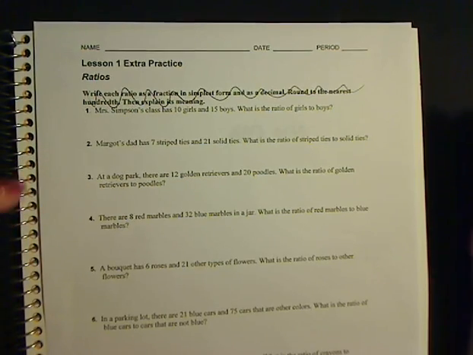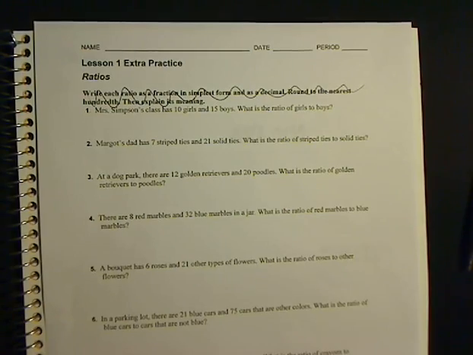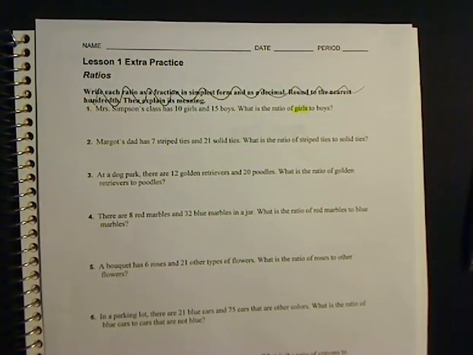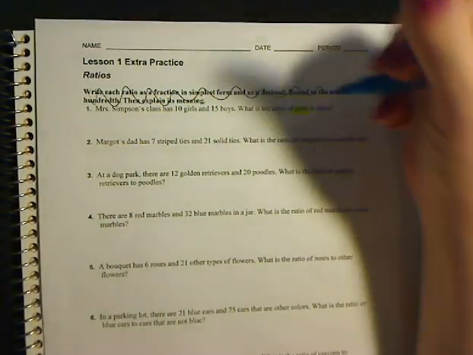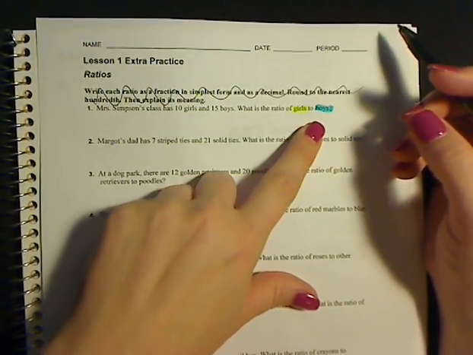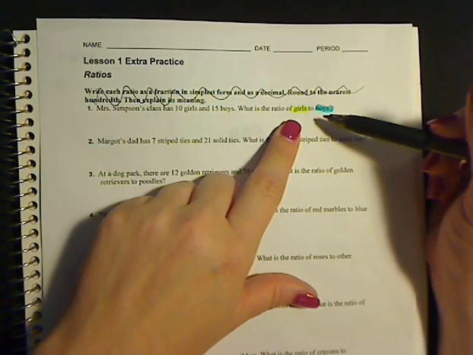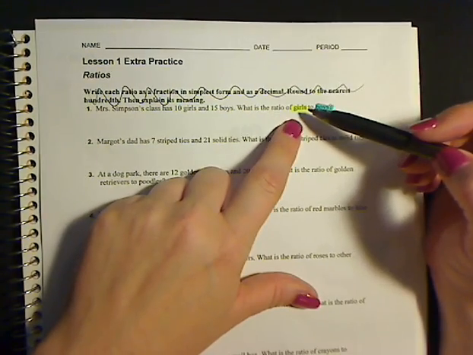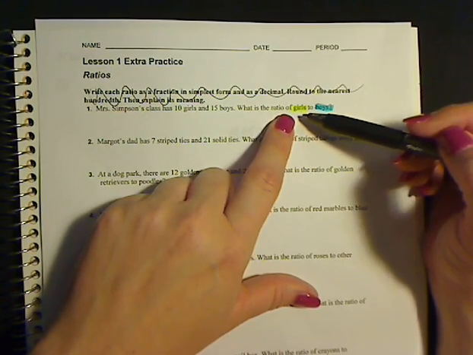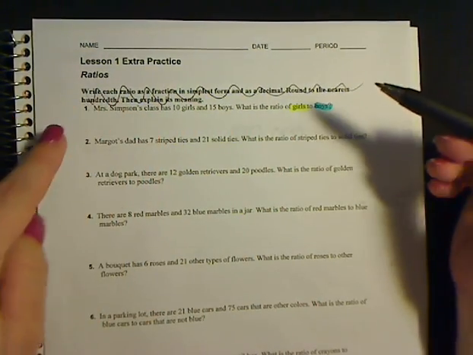Okay, so number 1, Mrs. Simpson's class has 10 girls and 15 boys. What is the ratio of girls to boys? Okay, the order they ask us this in is very important. So what's the ratio of girls to boys? Well, what are they asking about first? They're asking about girls, so I need to write girls first.